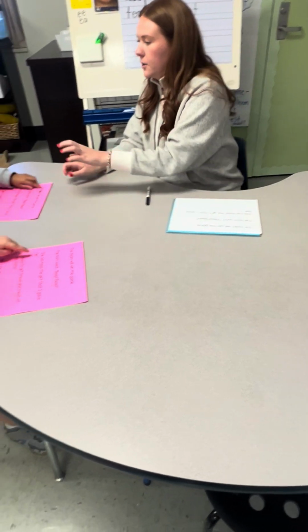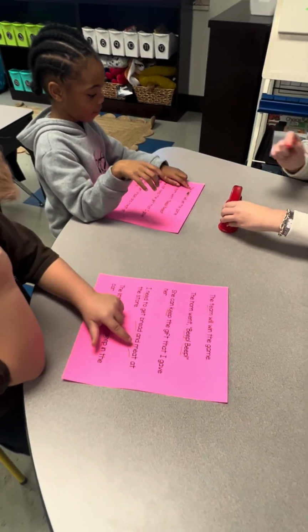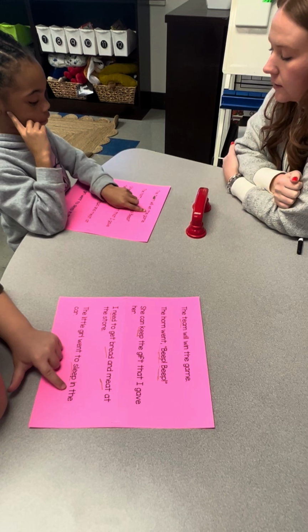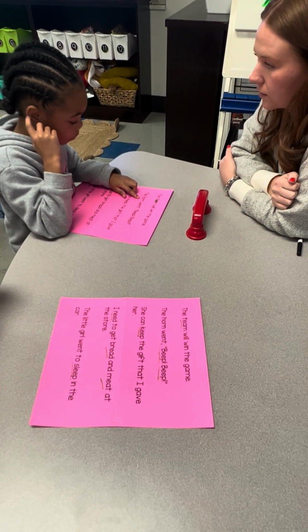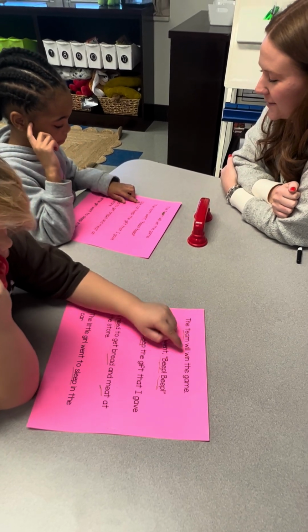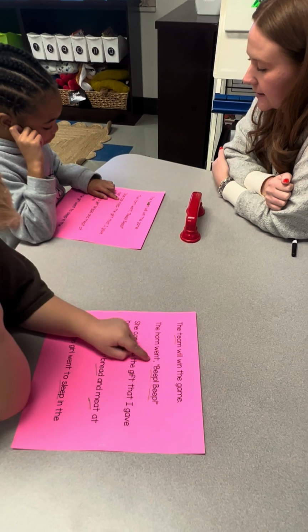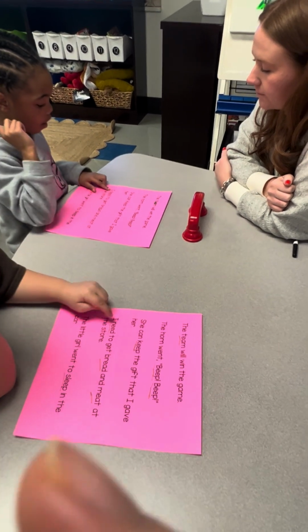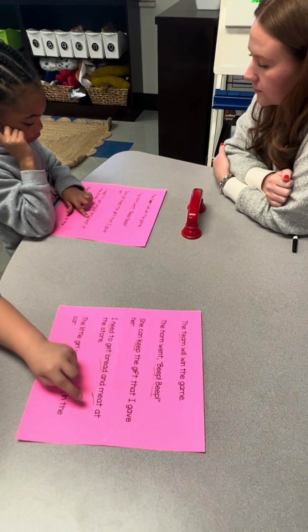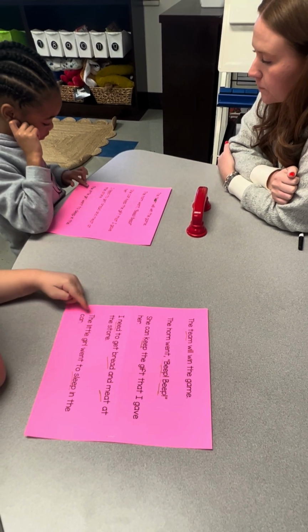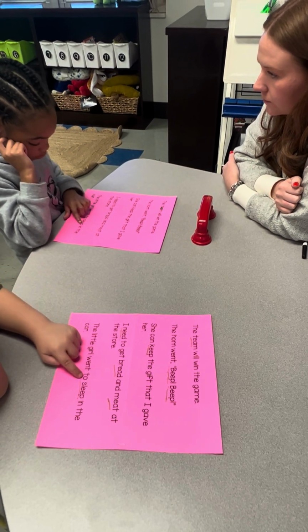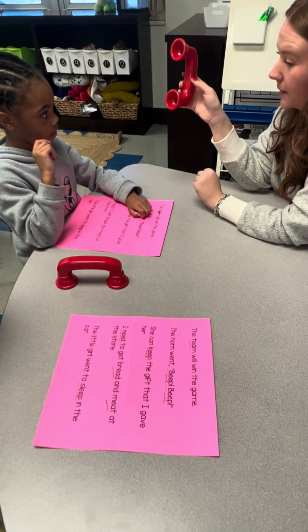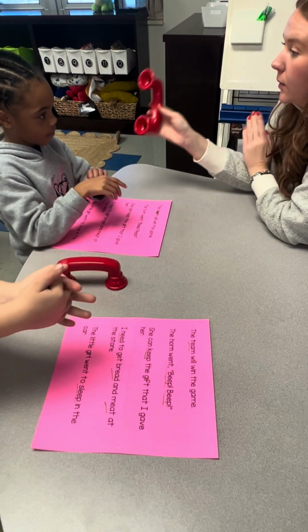All right, Callie, put your phone down, hang up your phone, and ready to read. Will you read a little bit louder so I can hear you better? The team will win the game. The horn went beep beep. Good job. She can keep the gift that I gave her. I need to get bread and meat at the store. The little girl went to sleep in the car. Great job. Now that you've read them one time, you're going to go back through and read them again and work on reading them more fluently, all right?